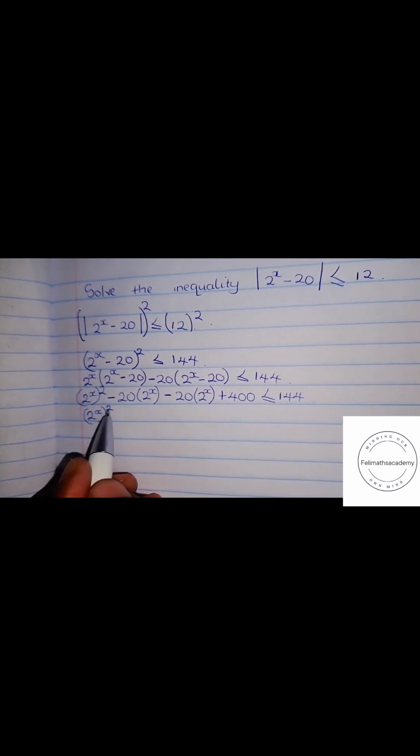Remember we are going to use substitution there, so we want it in this form: minus 20 times this, minus 20 times this becomes minus 40 times 2 to the power x. This one is just like we have minus 20x minus 20x, this becomes negative 40x.